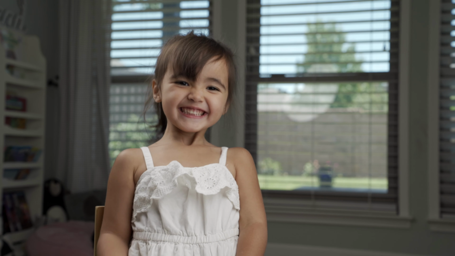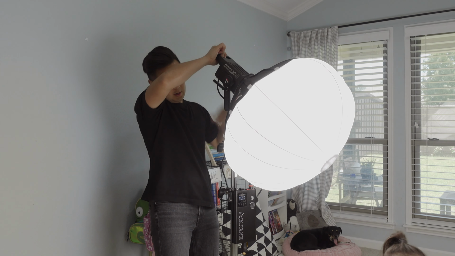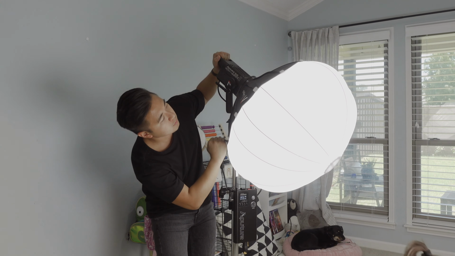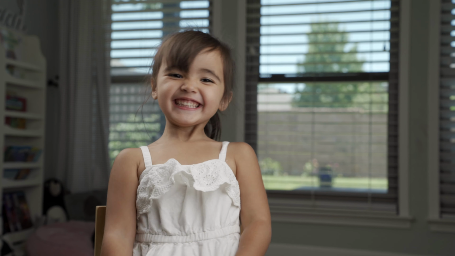Next, I'm going to set up a hair light so that I can make my subject pop. So for this setup, I'm going to use my second Aperture 120D, and I'm going to attach the Aperture Lantern. The great thing about the lantern is that not only does it provide hair light on the subject, but it also adds ambient light in the background. So it kind of acts as a backlight as well.